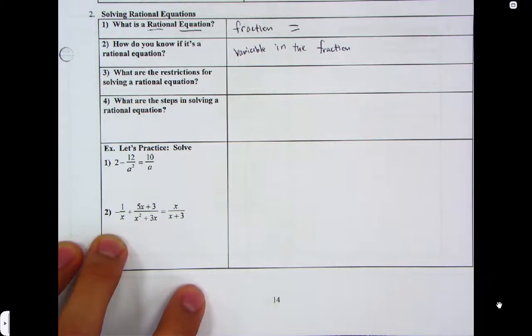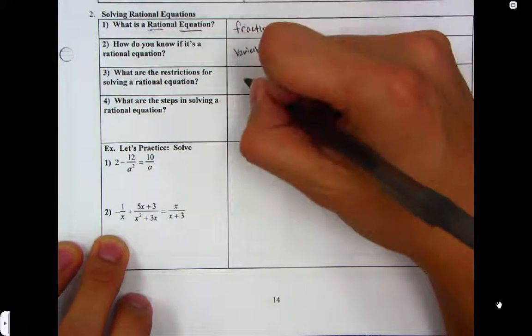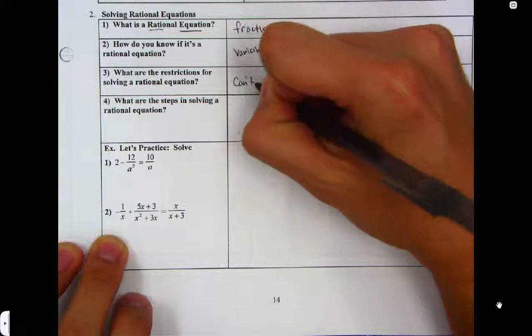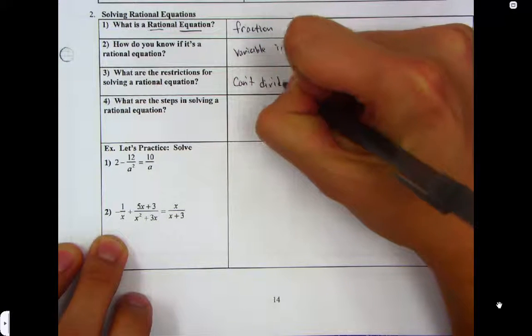What are the restrictions for solving a rational equation? You can't divide by 0.